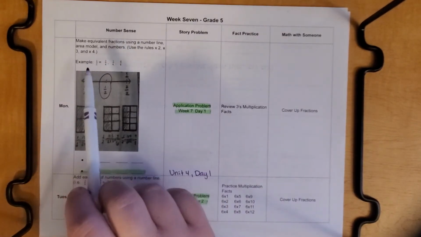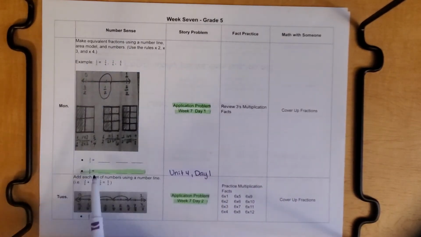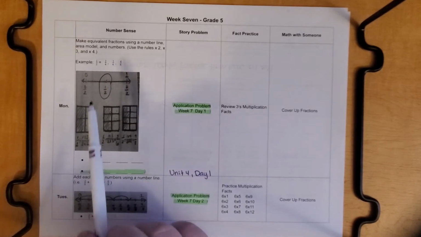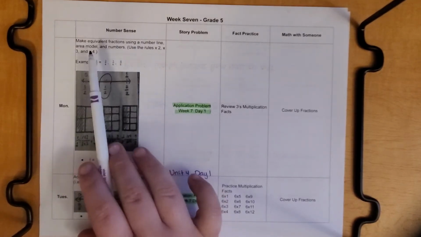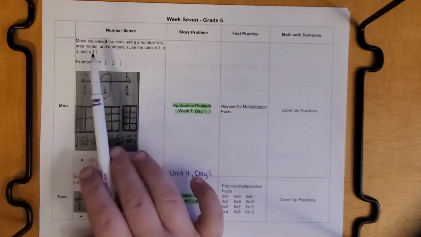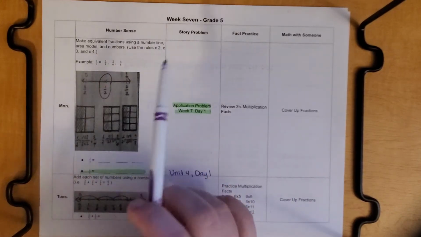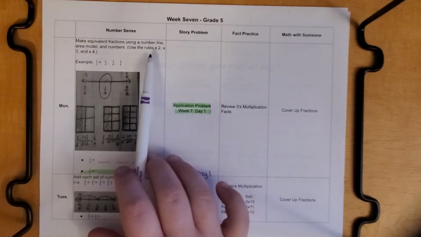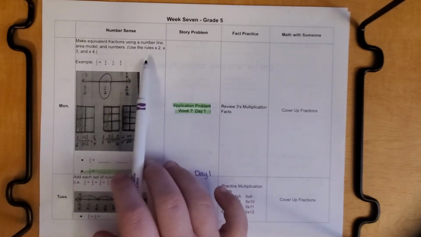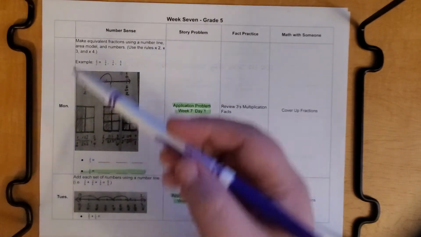Before I show you some examples here, she only has one practice one today, so I made up a few. She says, make equivalent fractions using a number line, area model, and numbers. Use the rules times 2, times 3, and times 4. I'm going to do some like that, but it doesn't always work with 2, 3, and 4, so I'll show you some other options too.